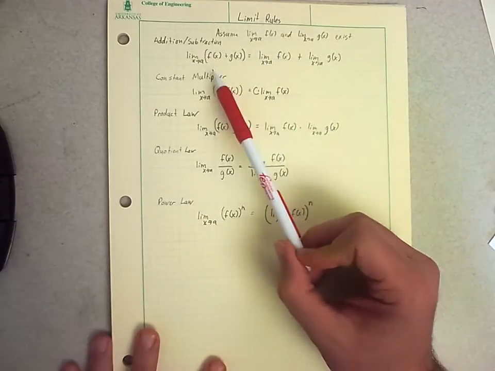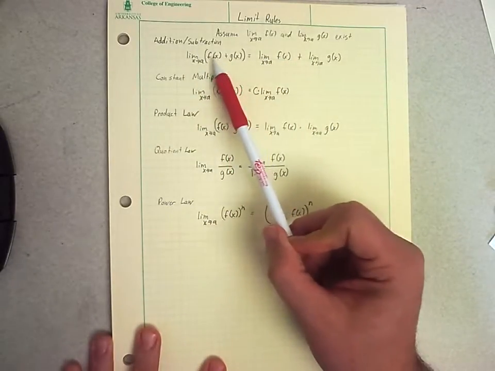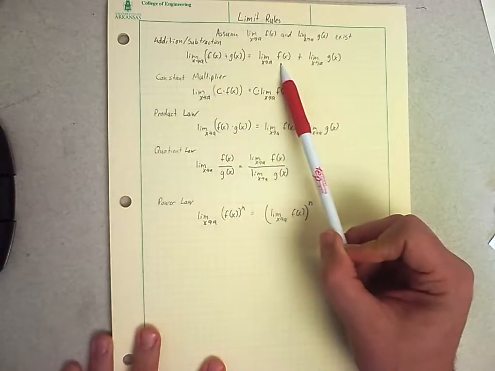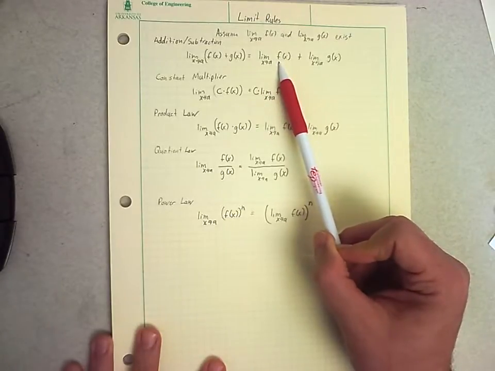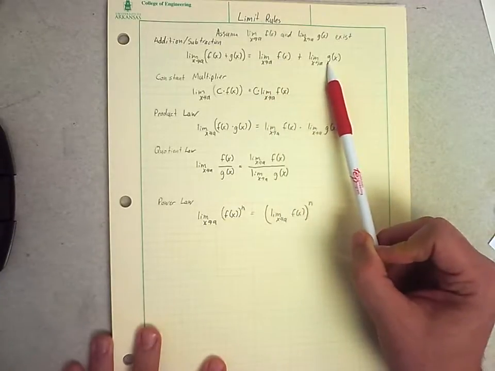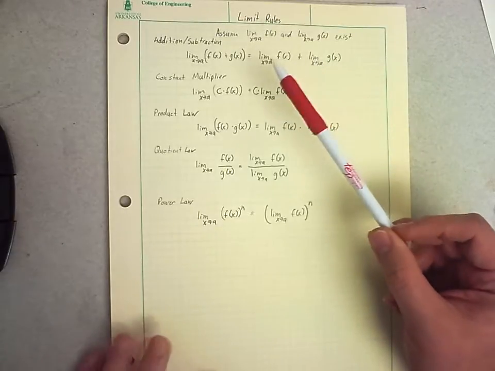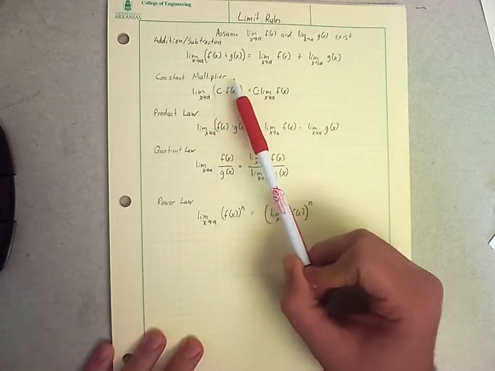But for addition and subtraction, if I've got two functions added together that I'm trying to find the limit of, I can actually break those apart and find the limit of one part of that function plus the limit of that other part of the function. And we'll see how that becomes very useful with polynomials or other expressions like that.